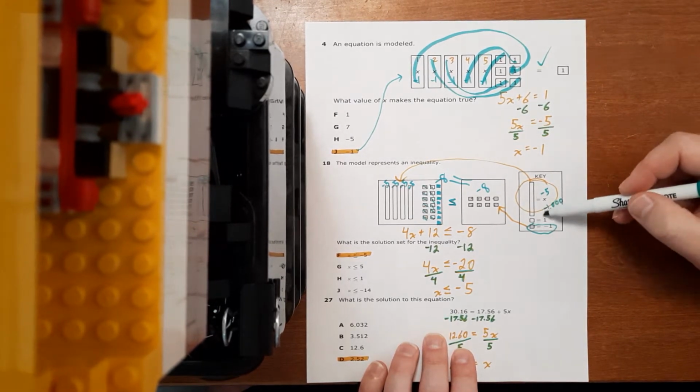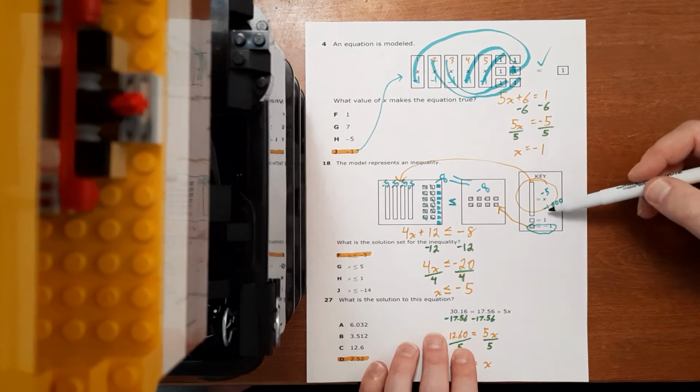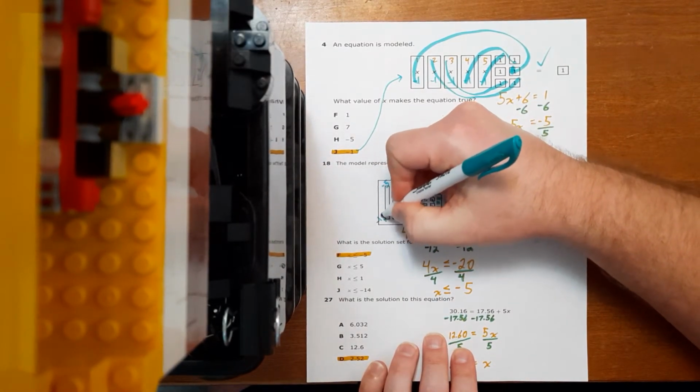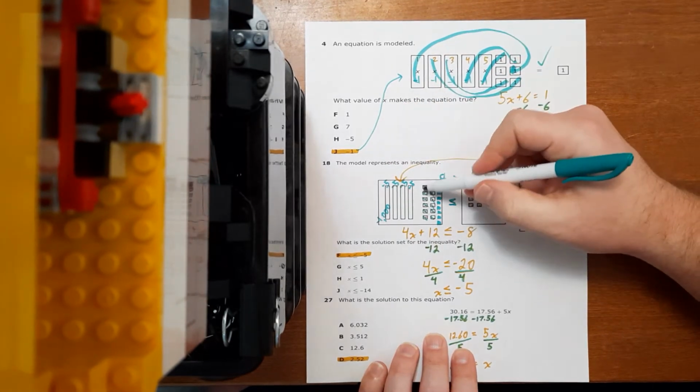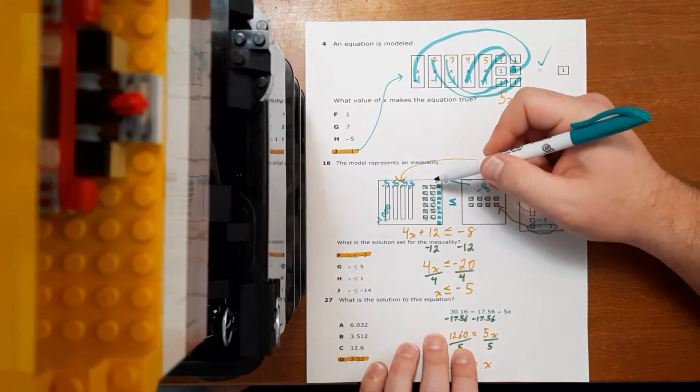What about less than? Maybe I flipped my symbol or didn't flip my symbol. Maybe it's supposed to be x is greater than -5. Let's check with -1,000. If this block here is -1,000, well, then all those get taken care of, and I got a huge pile of negative numbers already.